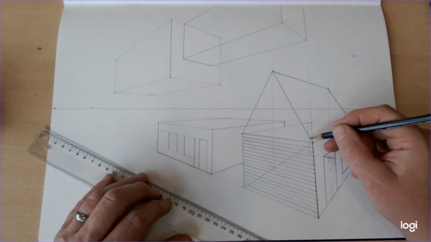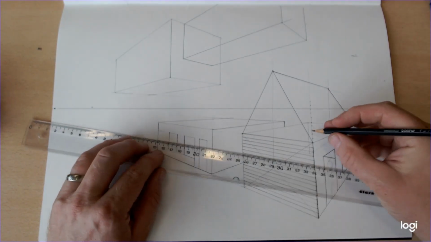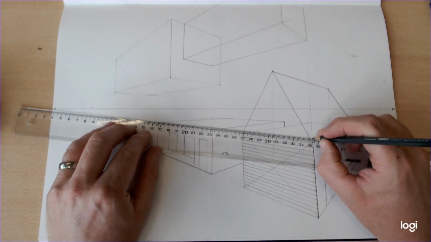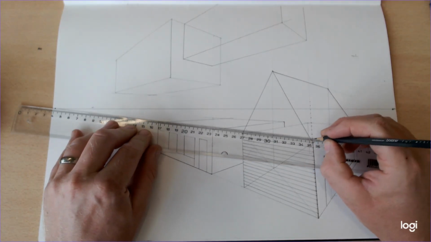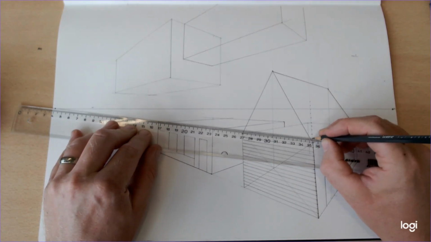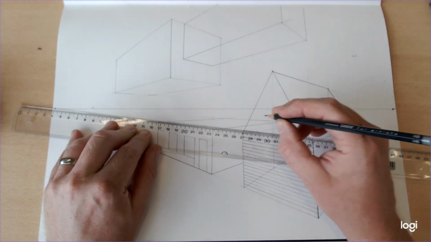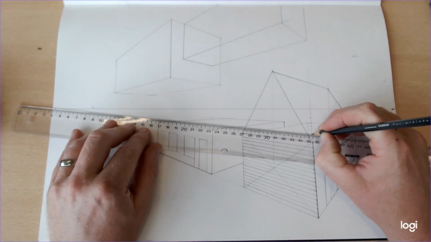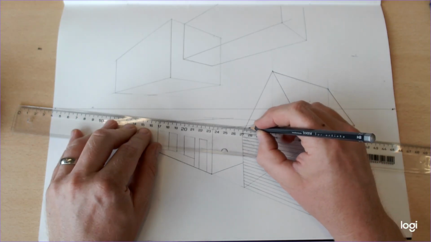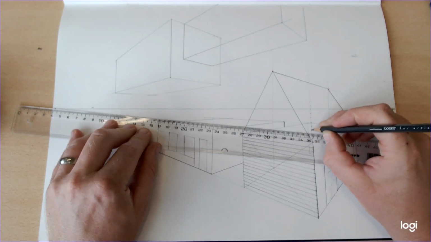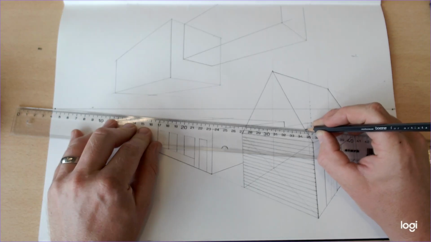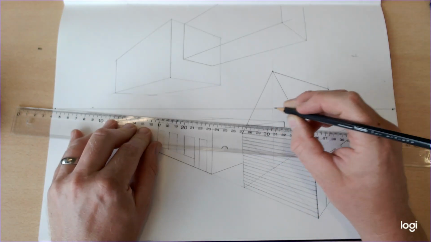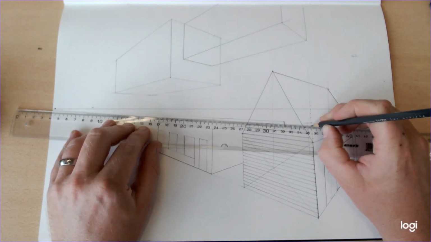I'm not going to start these bricks on this side, but I am going to use the virtual side. I'm not going to start here, but I'm going to start in between the lines that make up the roof. So this is the place where I start drawing.